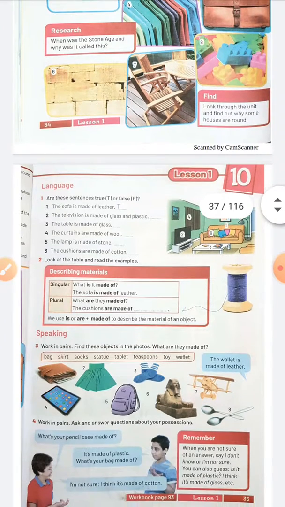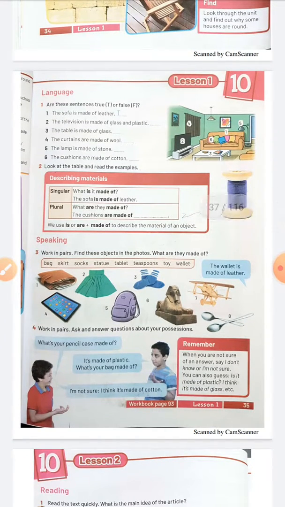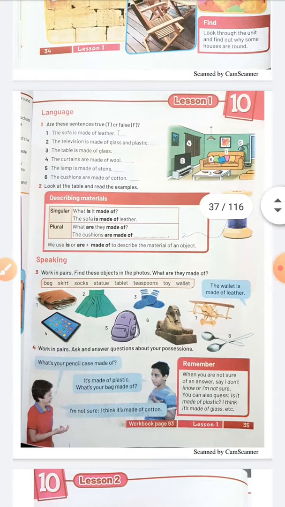Let's focus on the language expression made of. I use made of to ask or to give sentences about the material which is used in making something around us. When I say this carpet is made of wool, this t-shirt is made of cotton, made of is an expression to explain what the things around us are made of.